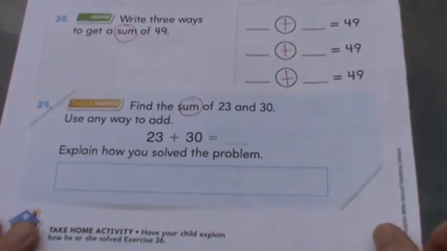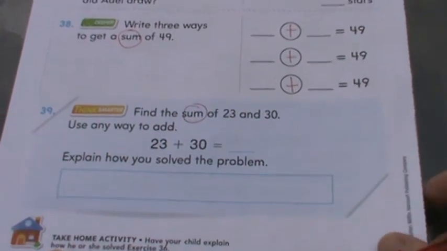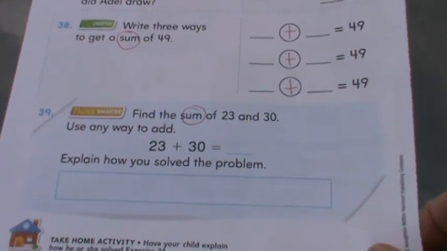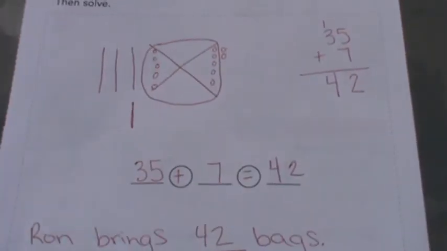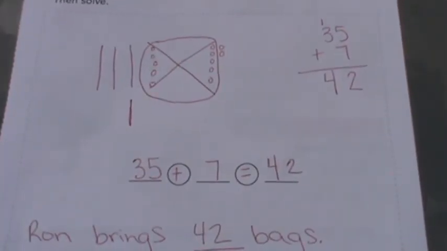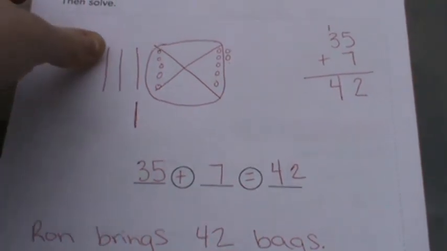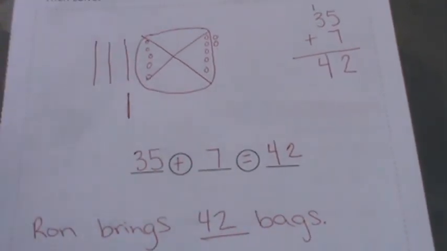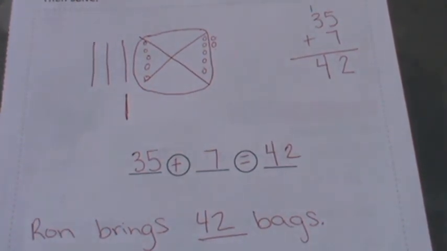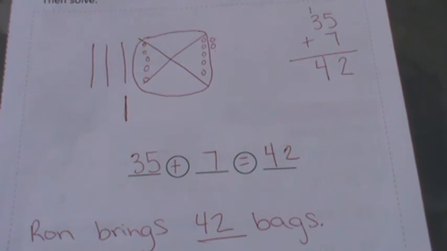So I will send the answer key to your parents, but I want you all to try to work out those on your own. Remember, this is getting you ready for 2nd grade, so it's very important that we're able to add and subtract 2 digits together, either 2-digit by 2-digit or a 2-digit and 1-digit. So keep practicing, keep up the good work. If you need any help, I'm here. Just let me know.